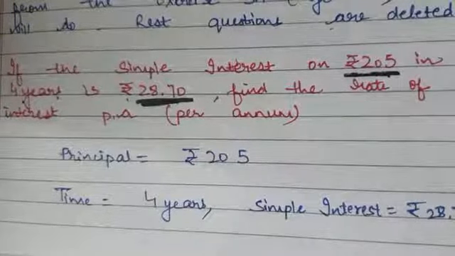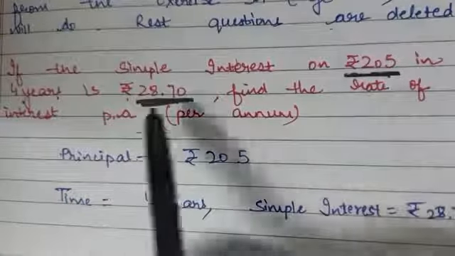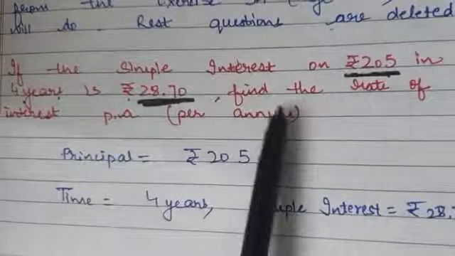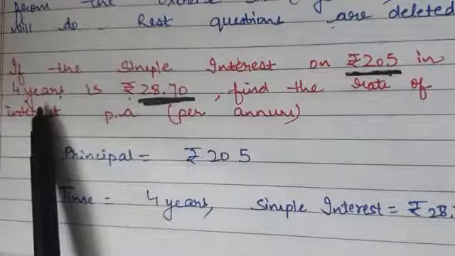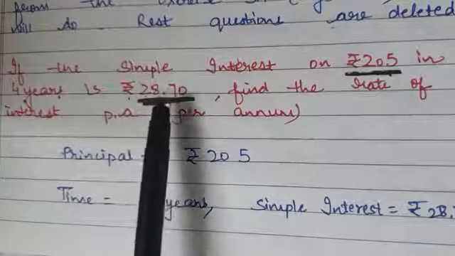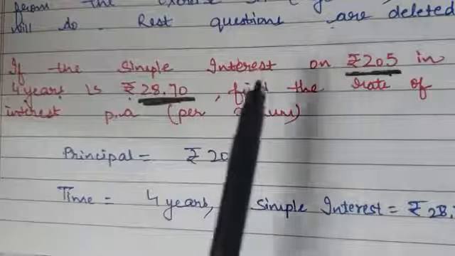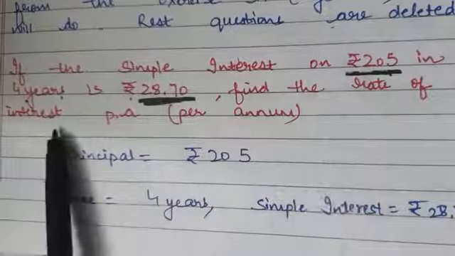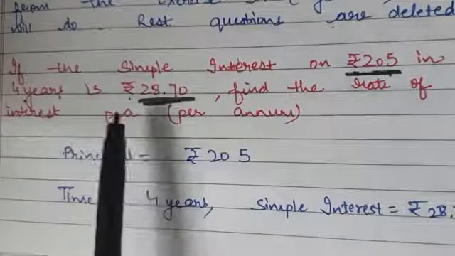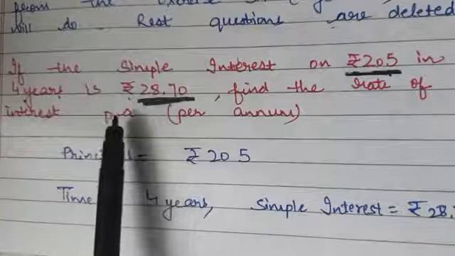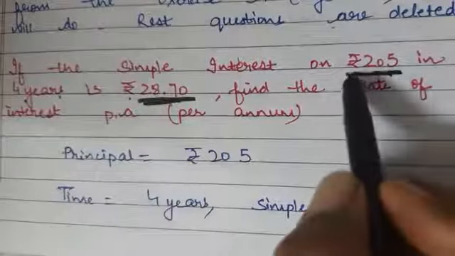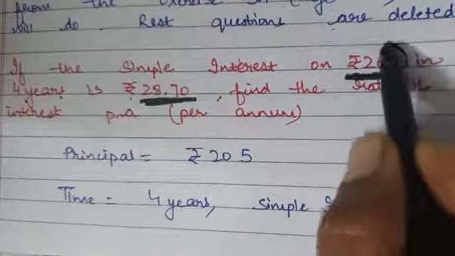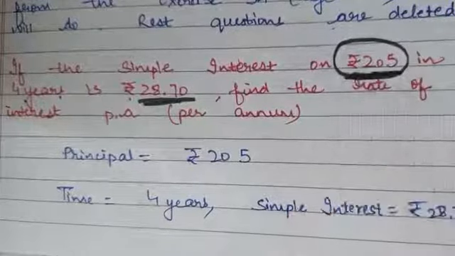The first question is, if the simple interest on 205 rupees in 4 years is 28.70, find the rate of interest per annum. Now children, it is given to you that simple interest on rupees this.